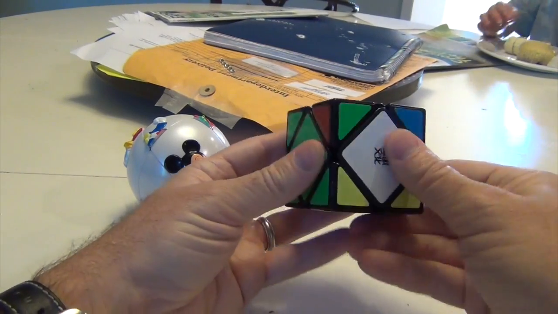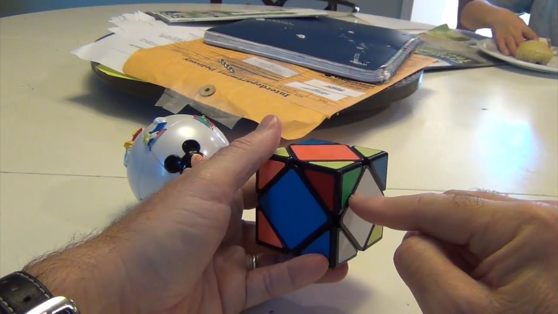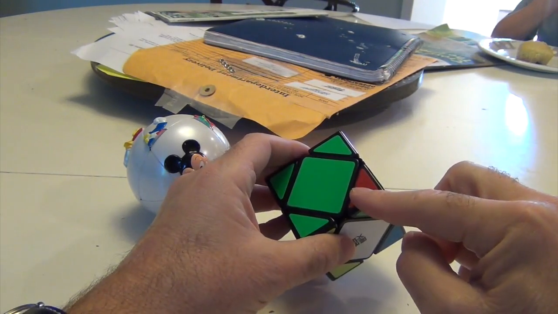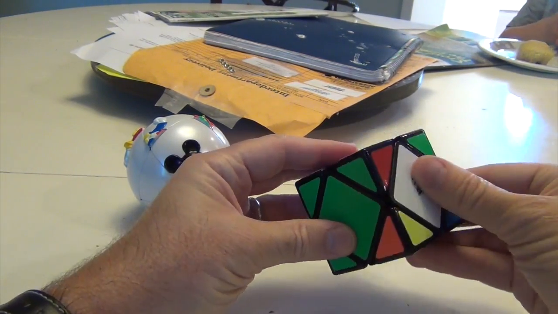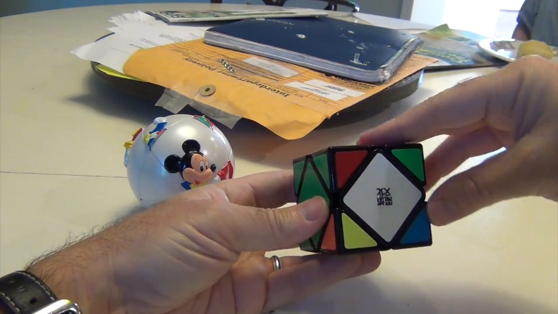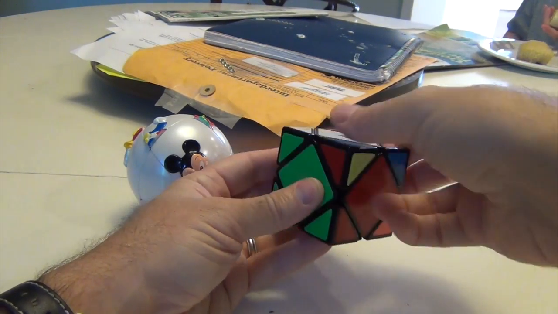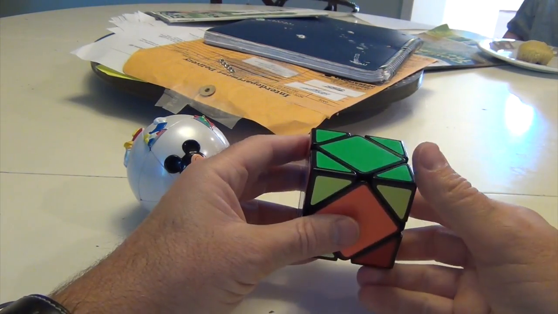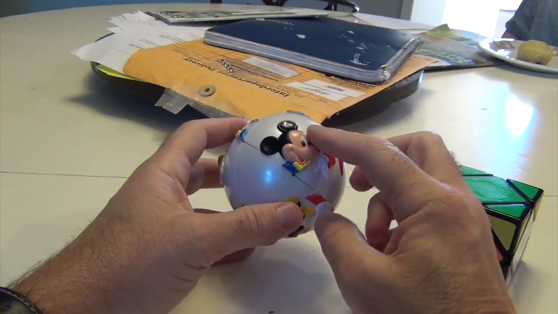Let me just make it a little more challenging. Okay, so this green and yellow comes here. You can see when I put it in, it's not rotated correctly. So what I do is I just take it out of the way, and then I do a rotation, bring it in, and then bring this back. So in that way, I've solved the first side. So I've done that. So I'm going to have you do that same thing with this.